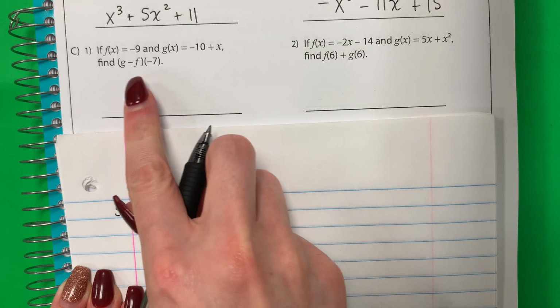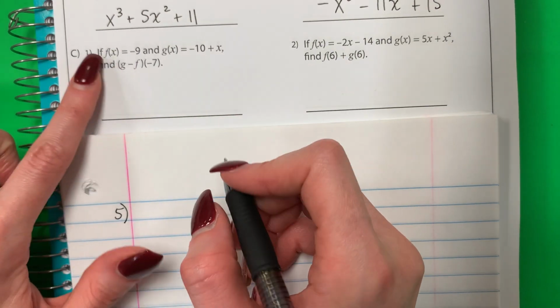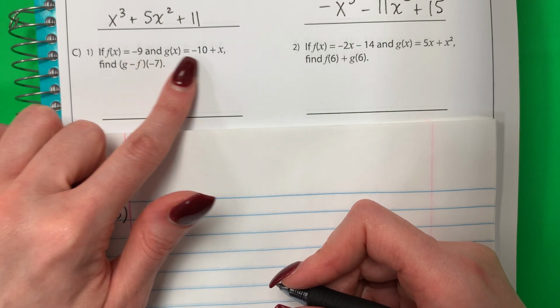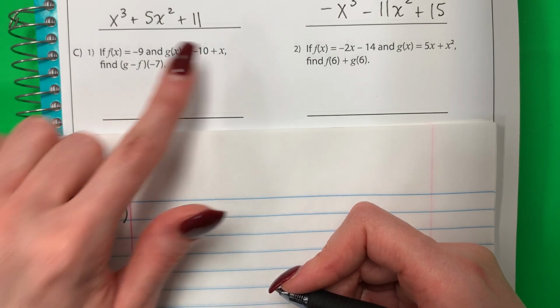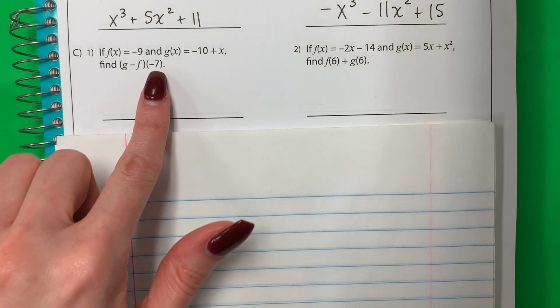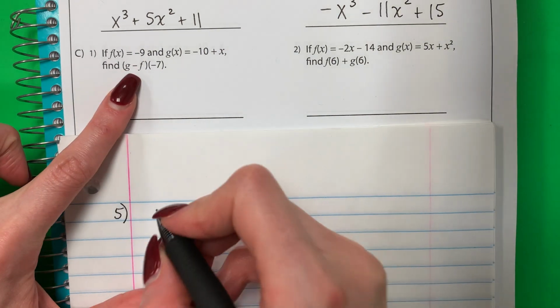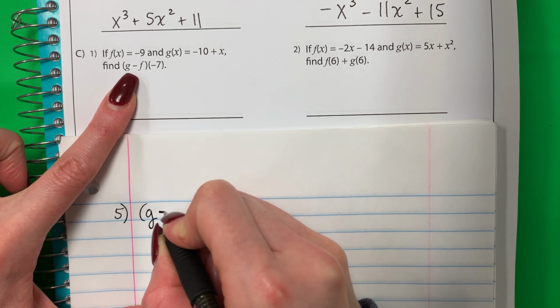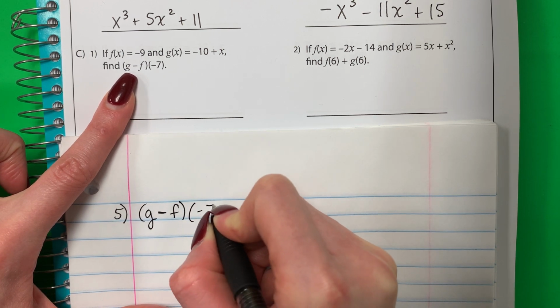So question 5 here. I have f of x is negative 9, and g of x is negative 10 plus x, and then I need to do g minus f of negative 7. So let's go ahead and write that part. G minus f of negative 7.